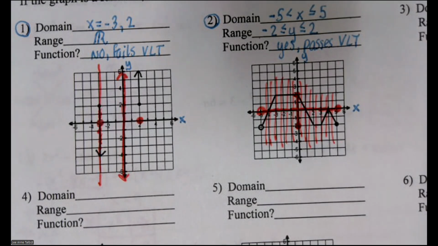Domain and range is hard. Both of my kids, when they were in calculus, would ask me questions about domain and range. So it's just not easy.